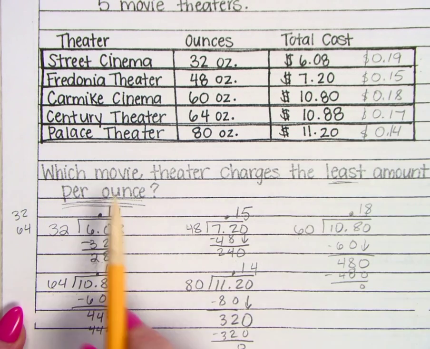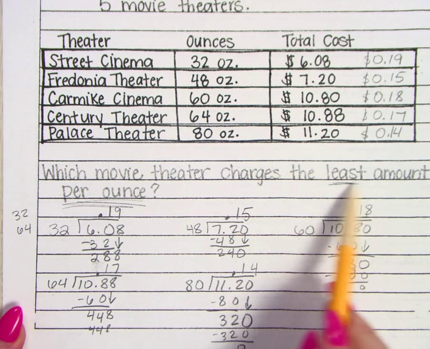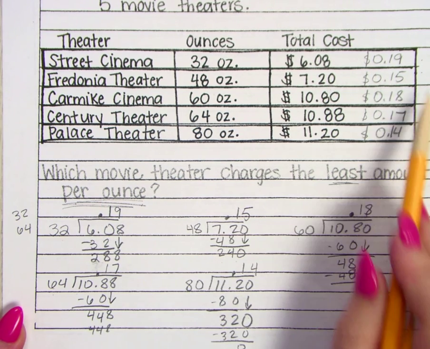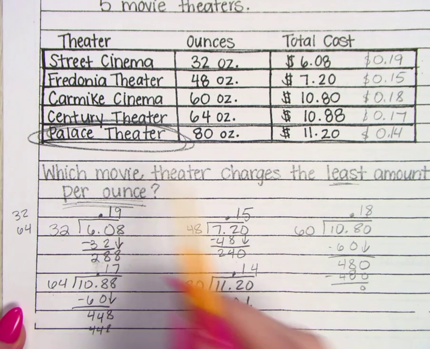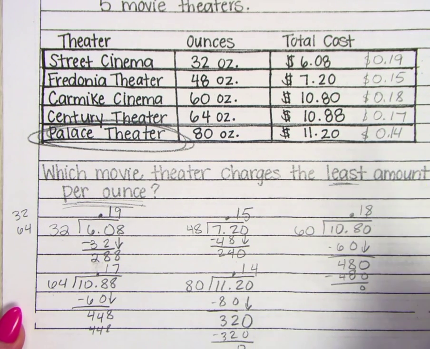So if we go back to our question, which movie theater charges the least amount per ounce? Which of these is the least amount per ounce? It's going to be your Palace Theater. So we had to figure out all of those unit rates, and then we had to find our least amount.